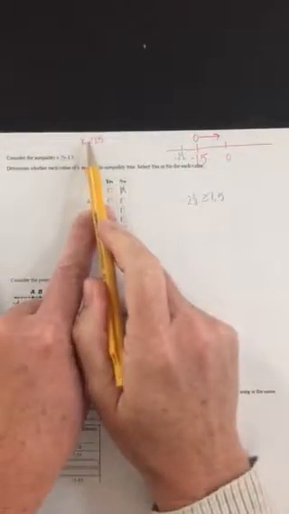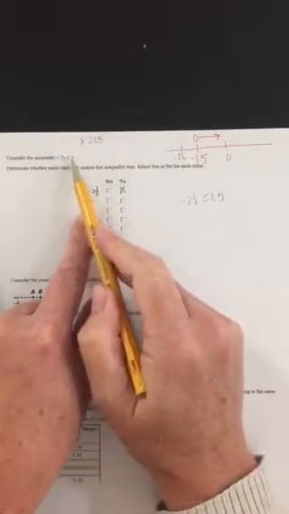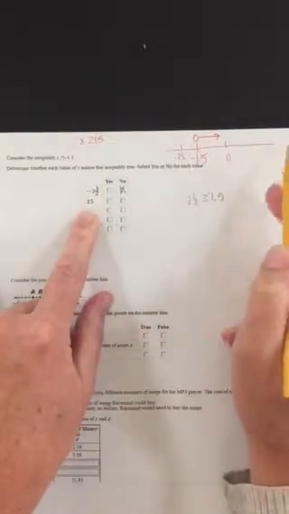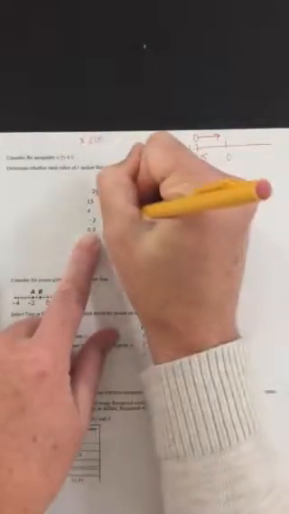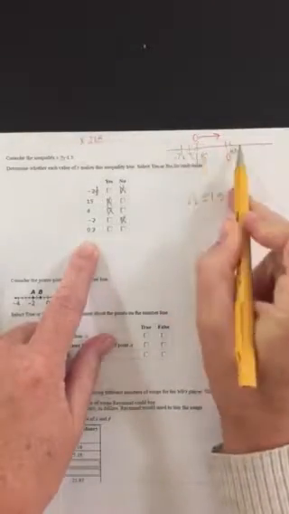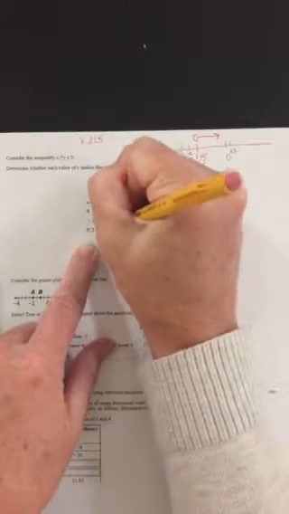Is 15 greater than negative 1.5? Yeah, 15 is way out here, so it definitely is bigger. 4 is over here, so it's bigger. Negative 2 would be here, so it's actually smaller because you go left to get to it. And 0.2 goes here, so it is to the right of negative 1.5, so it is greater.